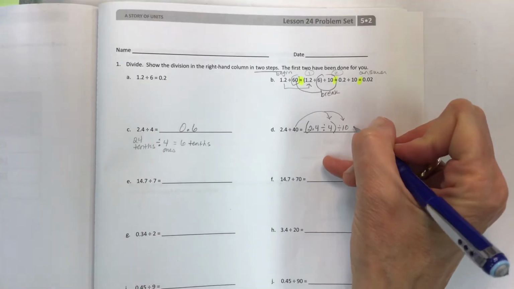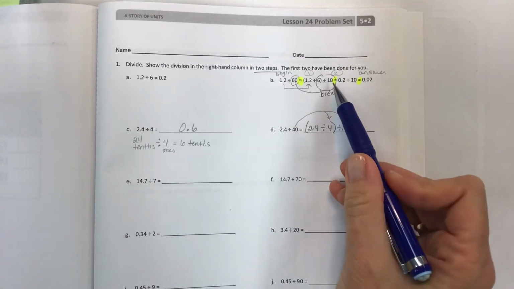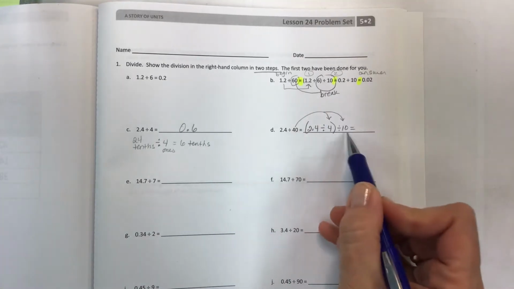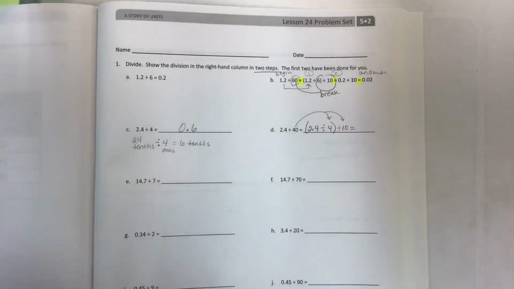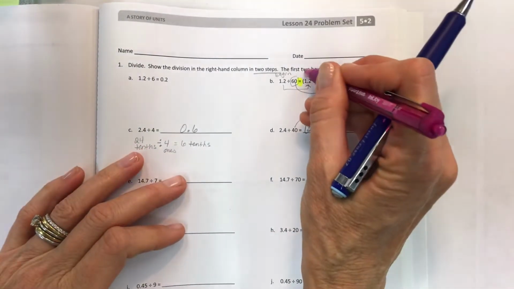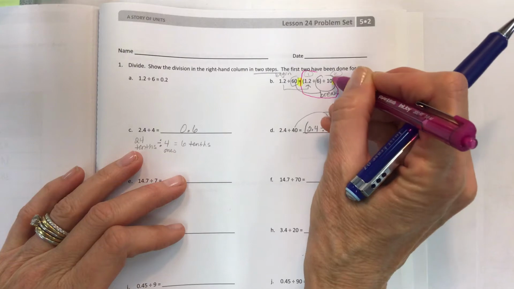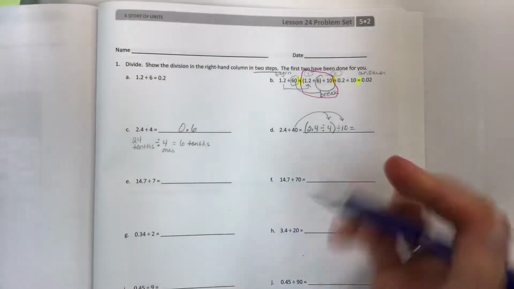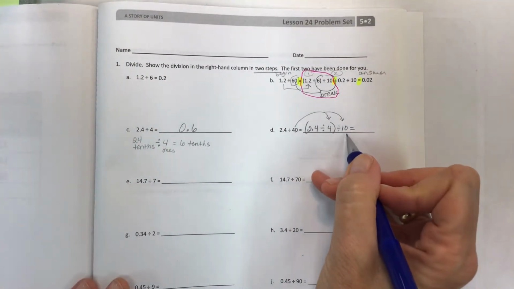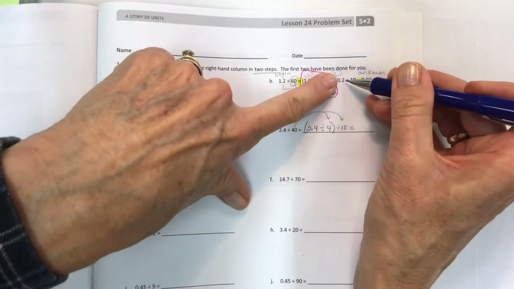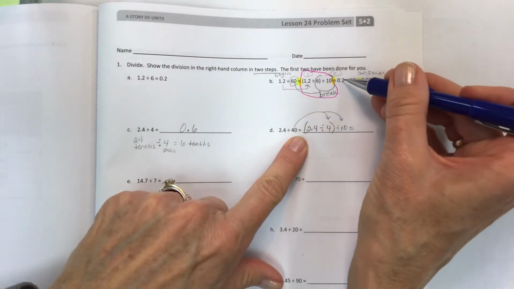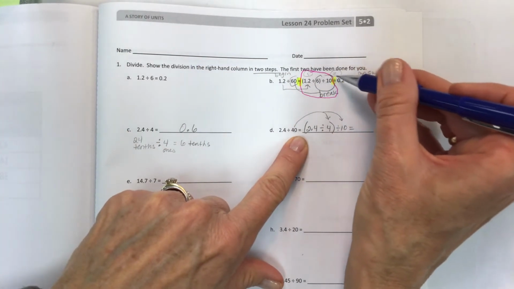Okay, now you're going to need this other equal sign because, again, this was step 1. If I use another color, step 1 is breaking it apart, and that's what we just did here.